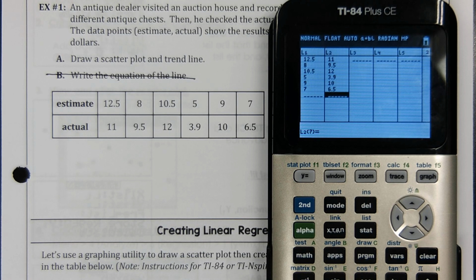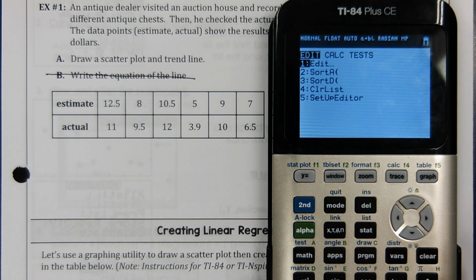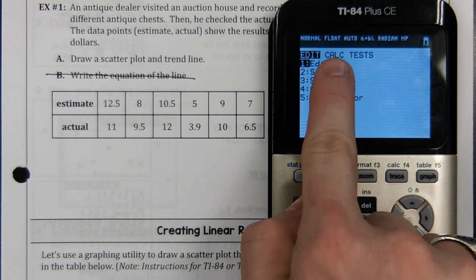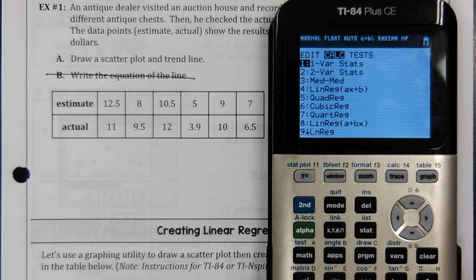At this point, we're going to ask this calculator to do some mathematics with these lists. So hit stat again, and you're going to scroll over to the calculate menu. This is all the mathematics, and I'm sure there's more, but everything in here is mathematics that this calculator can do with lists of data. We are going to ask it to make an equation of a line, y equals mx plus b. If you look at command 4, you will see something that looks like mx plus b. This is called linear regression.